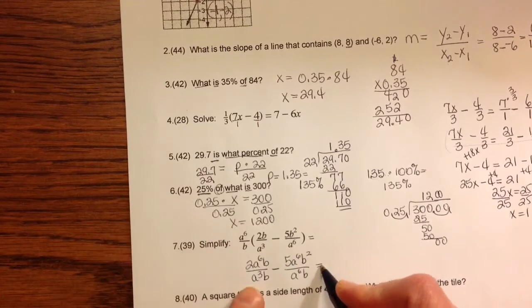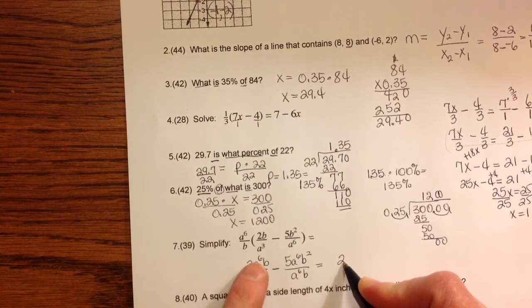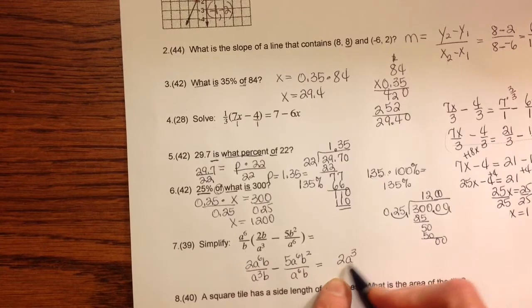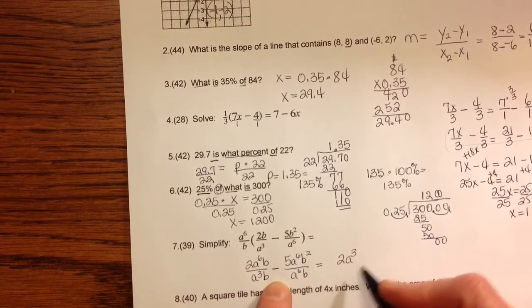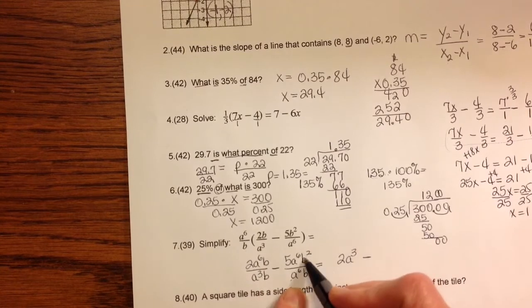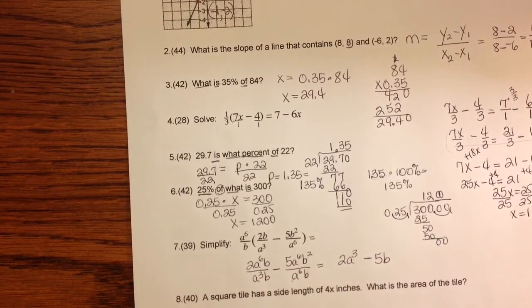Now let's see what we can reduce. Well, I've got 2 on top. I've got 6 a's and 3 a's. So if I cancel, I have 3 a's left on top. And my b's are gone. So I've got 2a cubed over 1, or just 2a cubed, minus my a to the 6's are gone, and one of my b's is gone. So I'm left with 5 on top, and I'll be left a b on top. You can put 1 under those if you want to. That's it simplified.